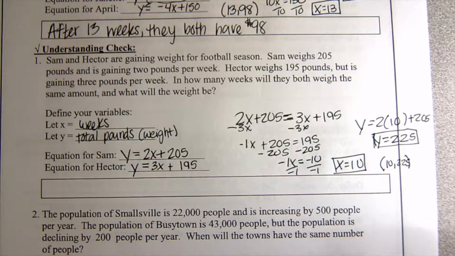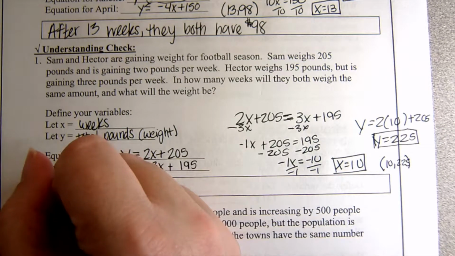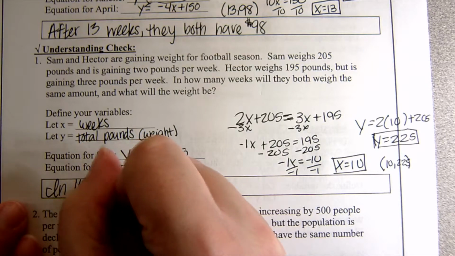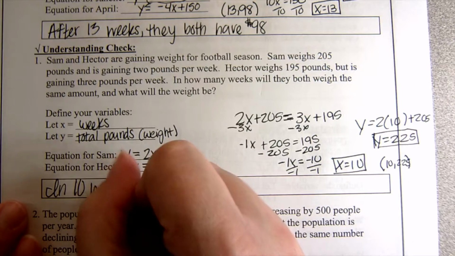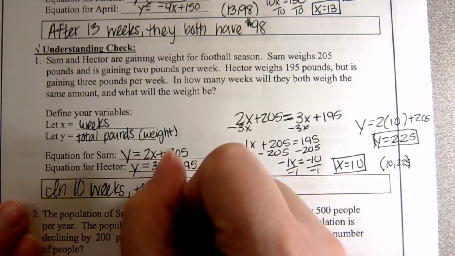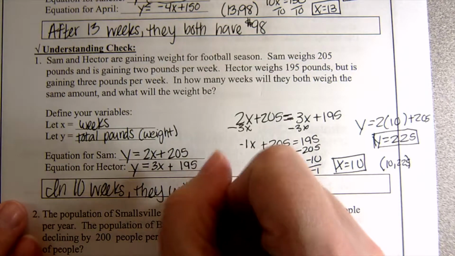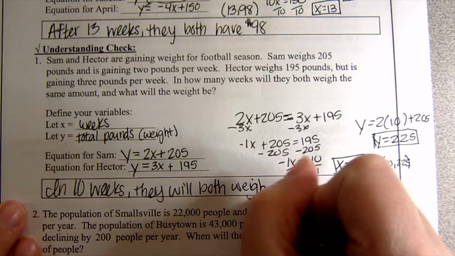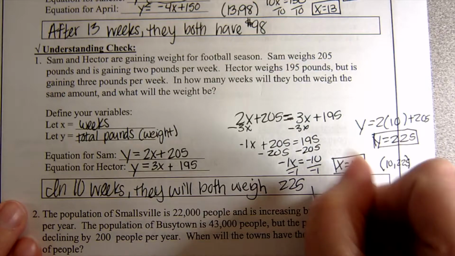And what does that mean? Right. In 10 weeks, they will both weigh 225 pounds.